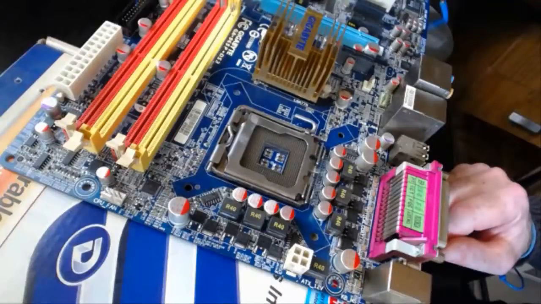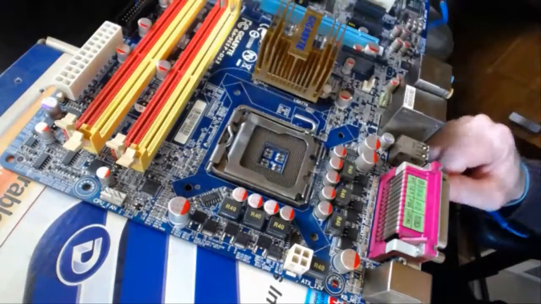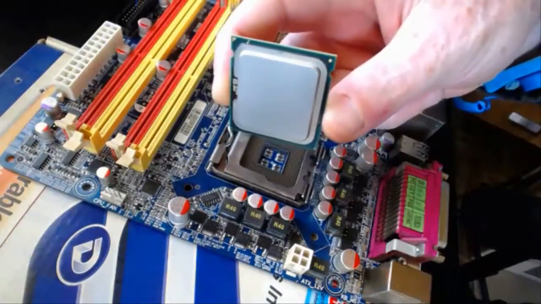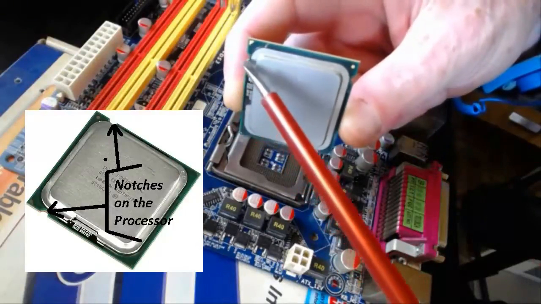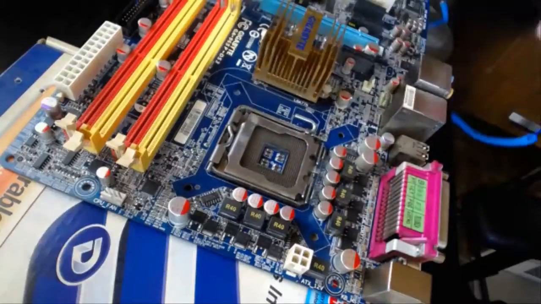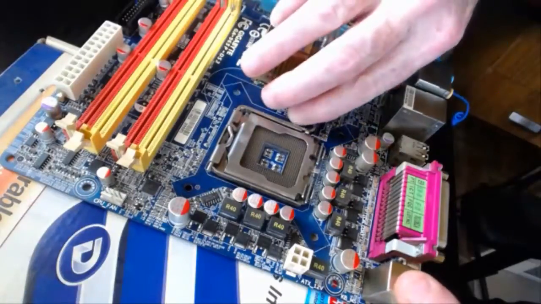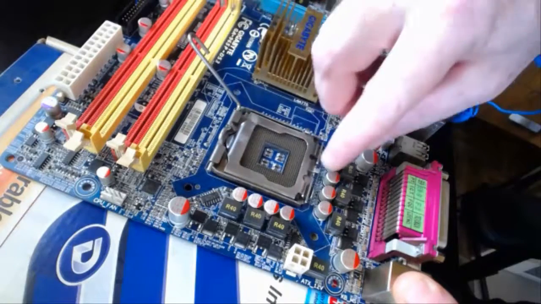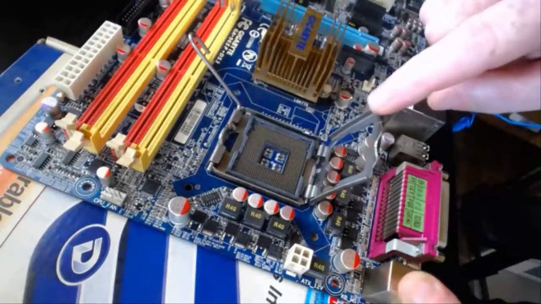Now the first component we're going to install is this CPU, and before you do, put on your static wristband if you're concerned about static. And here's the CPU. So you'll notice that there are 2 notches, one here and one over here, and they correspond to... Unlock this lever first. Just pull it out and pull it back up, and then pull back your CPU holder.